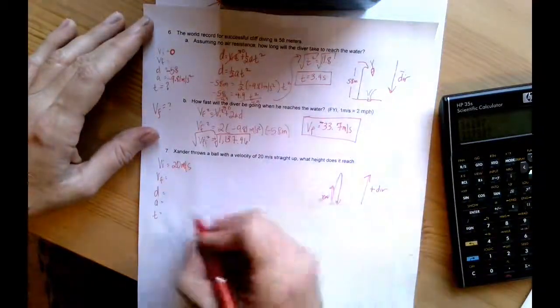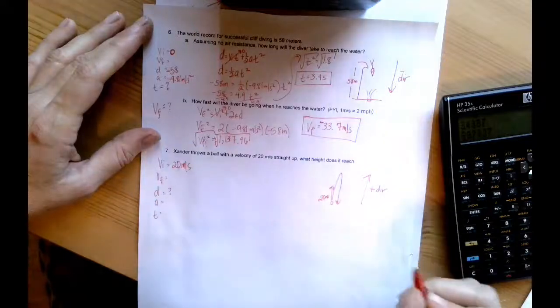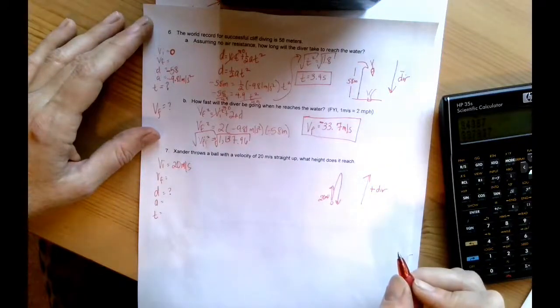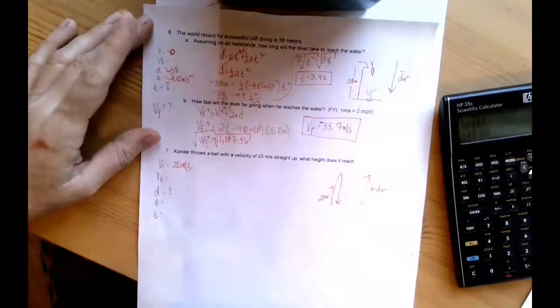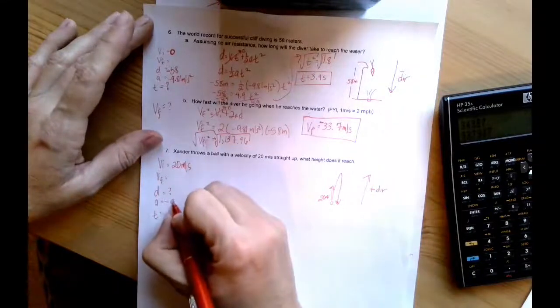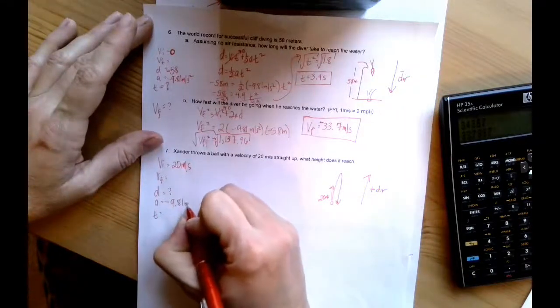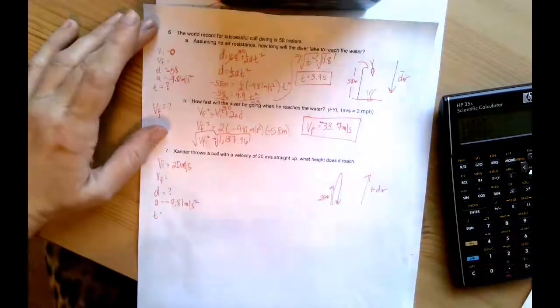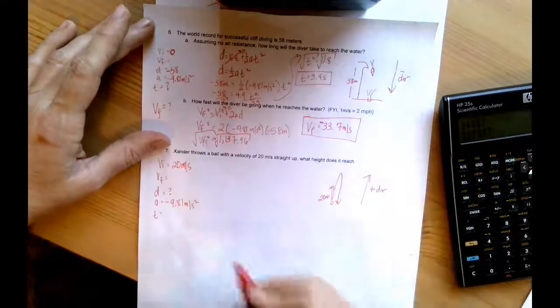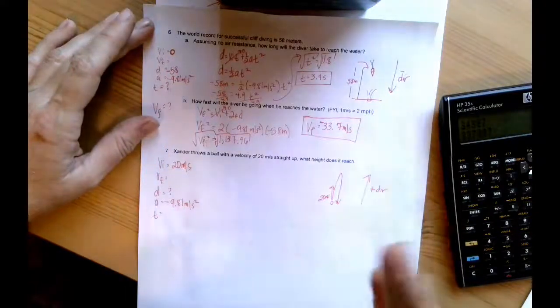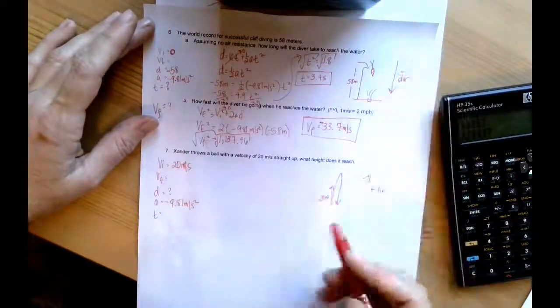All right, what height does it reach? We're looking for that. And acceleration, again, we're close to the surface of the Earth, so we're going to use this. And it is a negative acceleration. Even though the ball is going up, it has a negative acceleration because down is the negative direction. And it's causing a slowing change on the way up. That's the other reason.